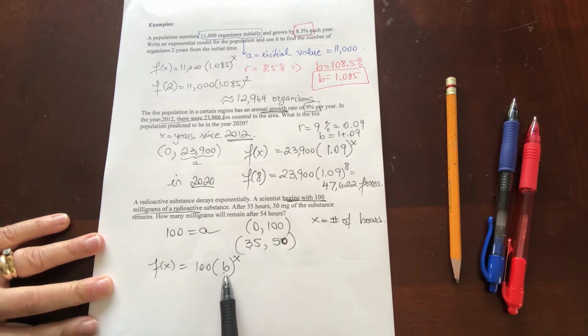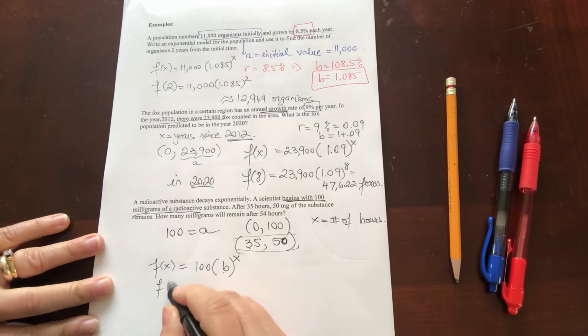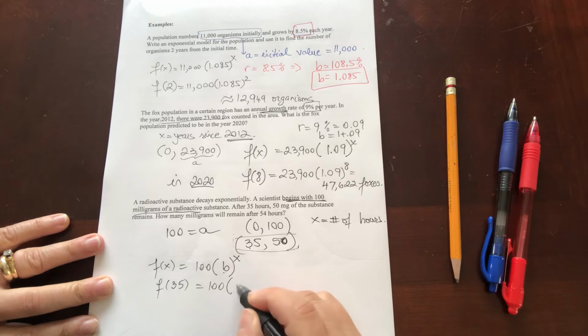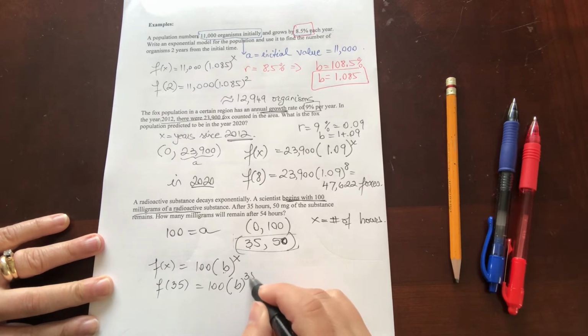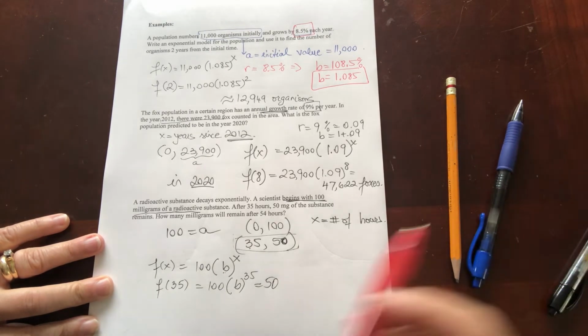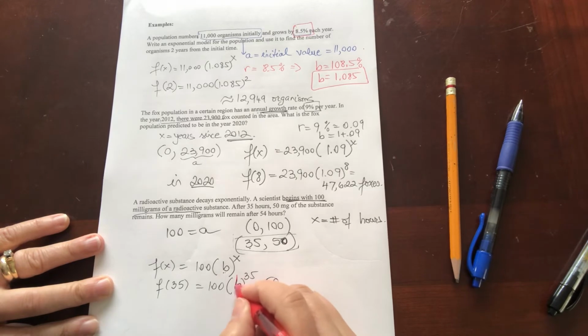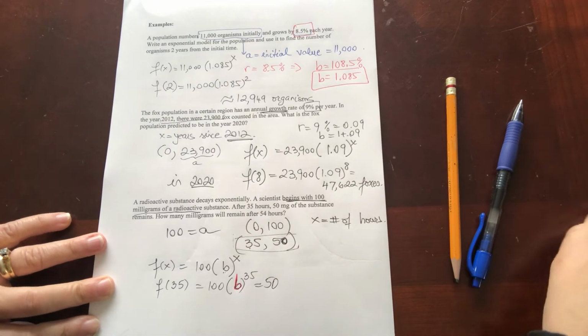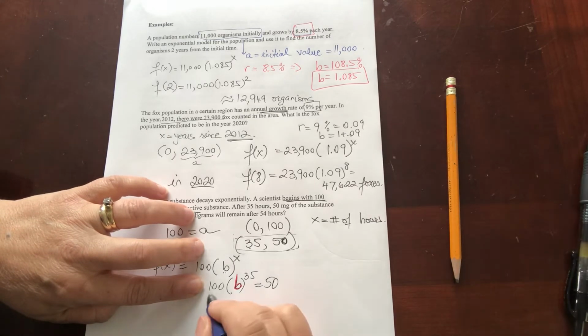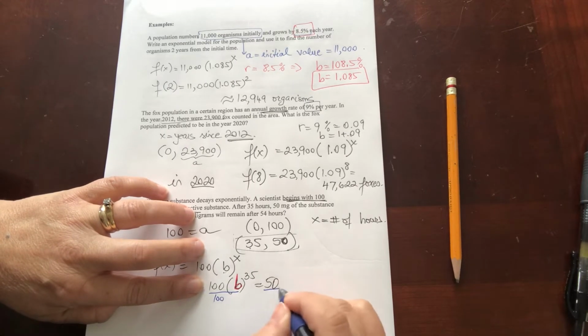But I at least know a certain point on this problem. So in other words, I know that if you plug in 35 for x, you will get 50 for your answer. So this is what we could do to solve and find the b value. Yes, so that's what we're missing right now. Okay, so to solve this equation for b, all I have to do is divide by 100 first of all.